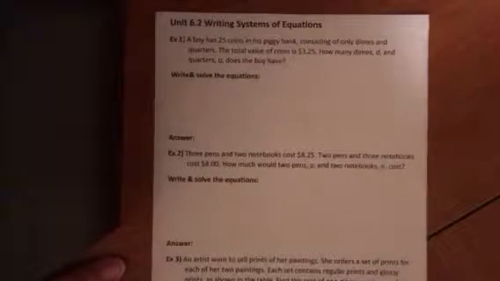Unit 2, Writing Systems of Equations. This continues what we did yesterday, but this time it deals with word problems. So in example 1, it says a boy has 25 coins in his piggy bank, consisting of only dimes and quarters. The total value is $3.25. How many dimes, D, and how many quarters, Q, does the boy have?